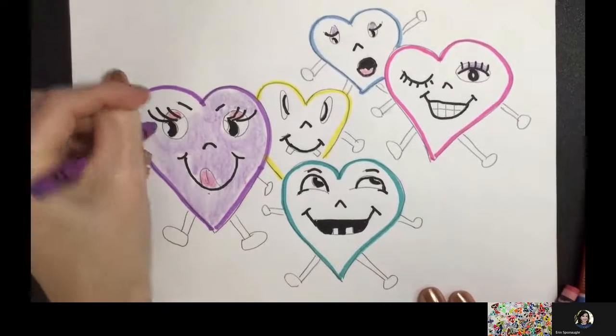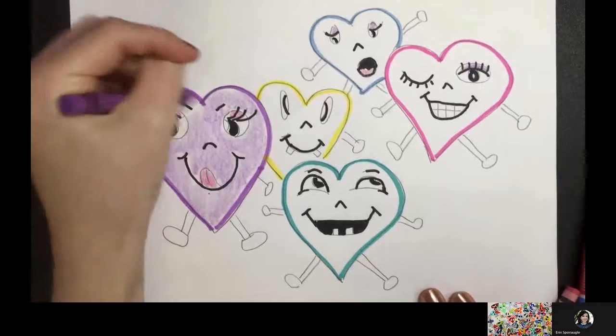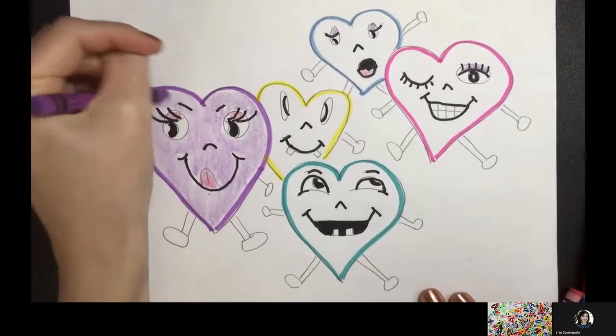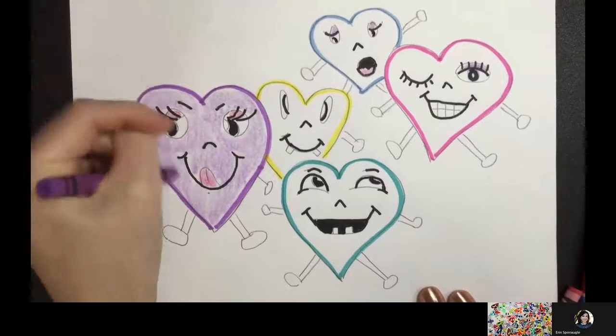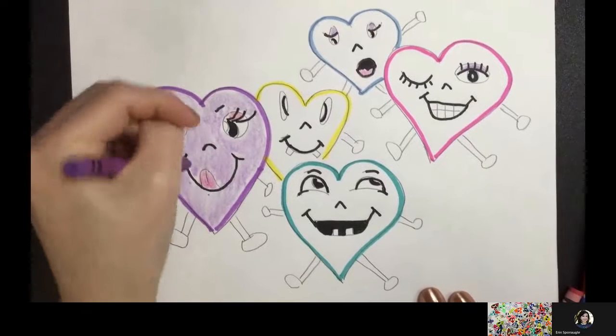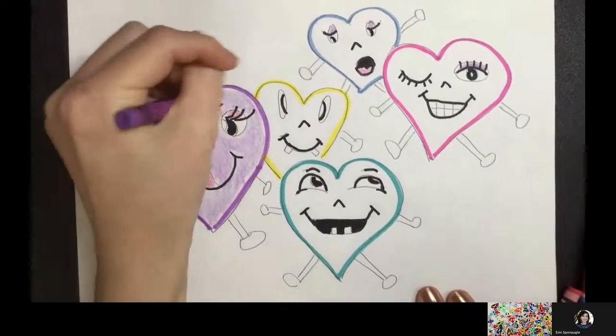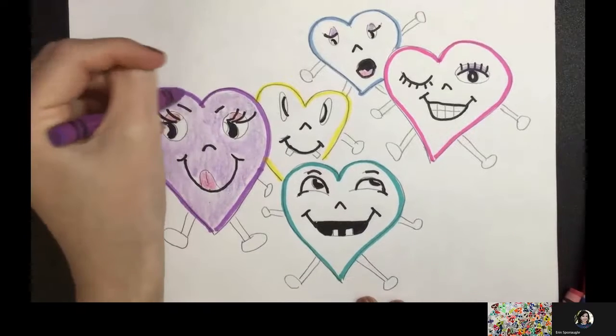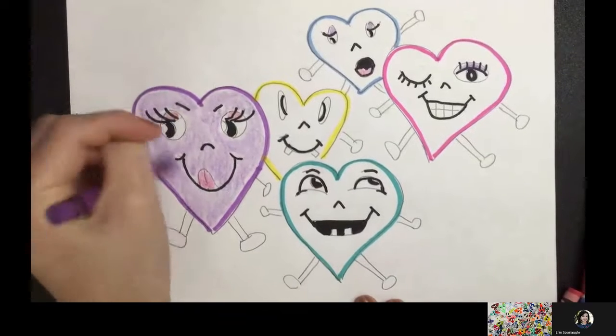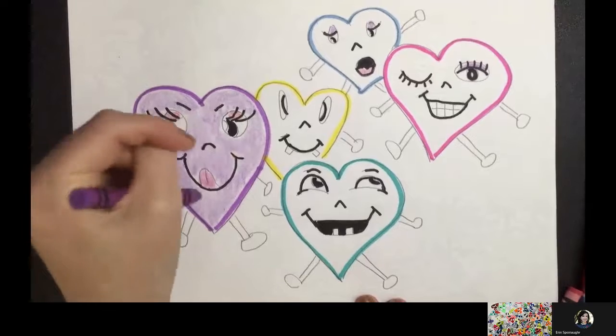But I thought this was a fun way to close out our geometric and abstract art unit, because we will be moving on to learning how to draw the face next. And as far as their arms and legs, I haven't quite decided what I'm going to do yet. I'm going to have them all be similar to how I do that.